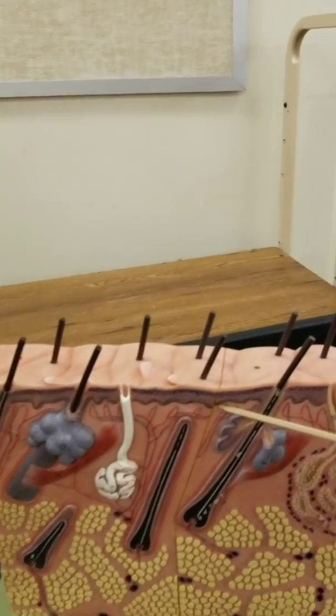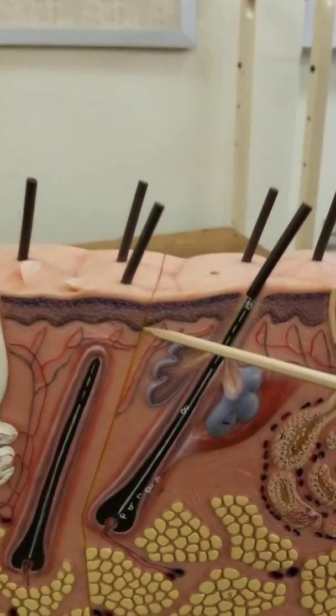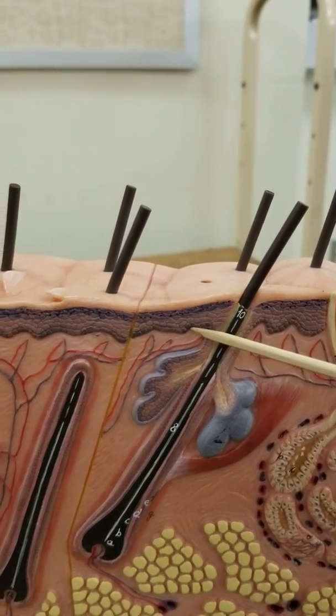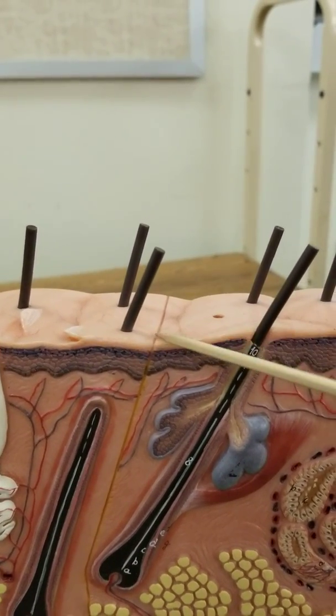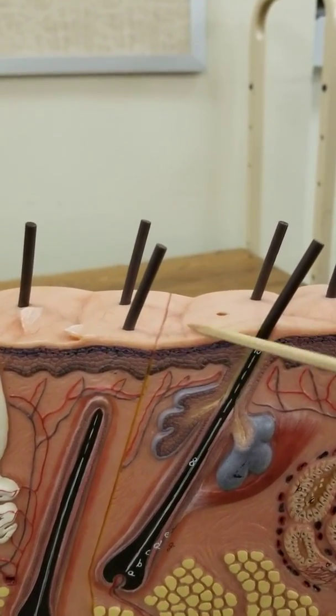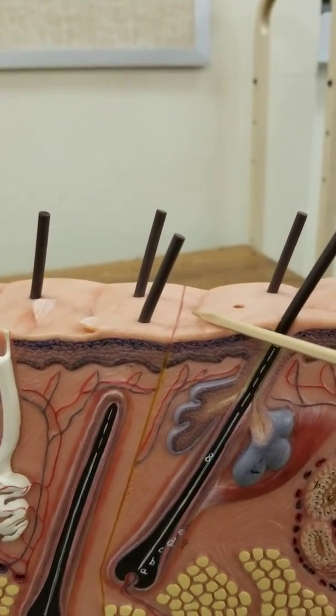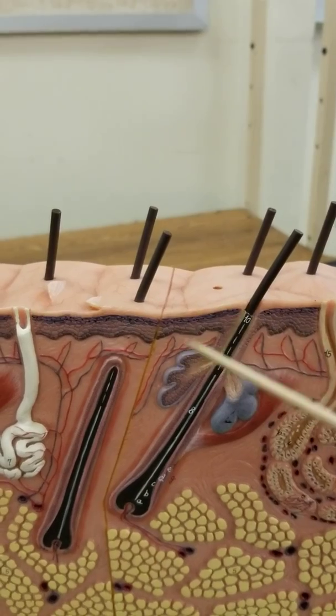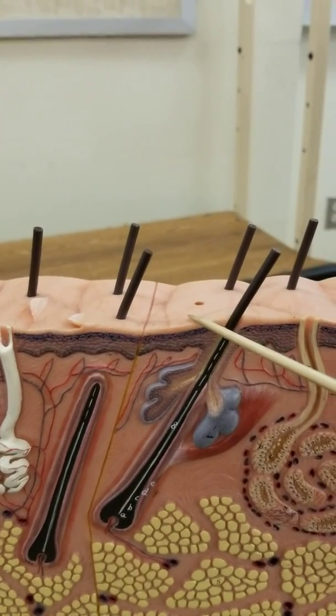The very bottom layer of that, let me zoom in a little bit, this purple line right here is the stratum basale. And the upper layer here, this dry, flat layer on top that's going to flake off, is the stratum corneum. Now for lab tests, those are the only two layers of the epidermis you have to know.